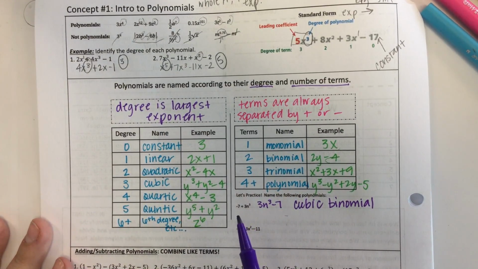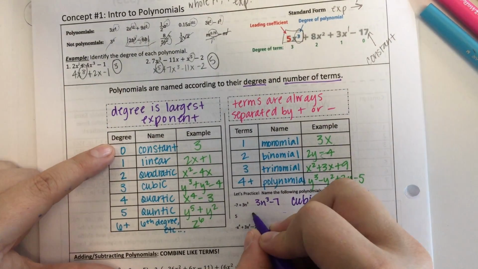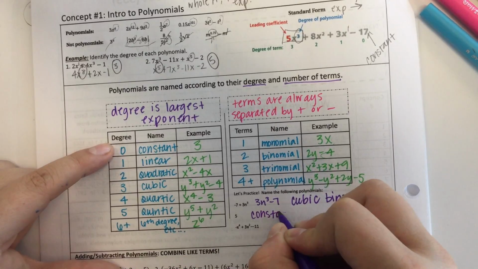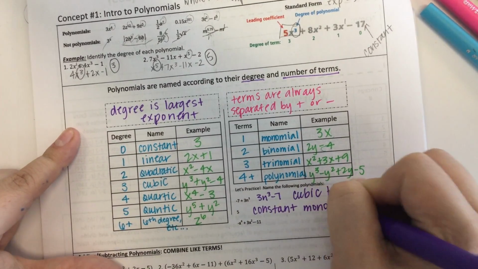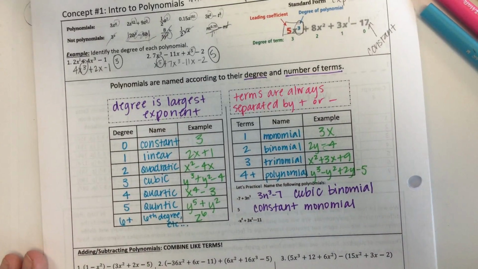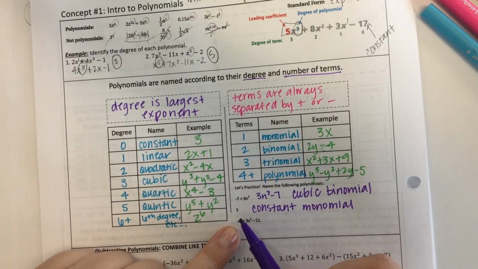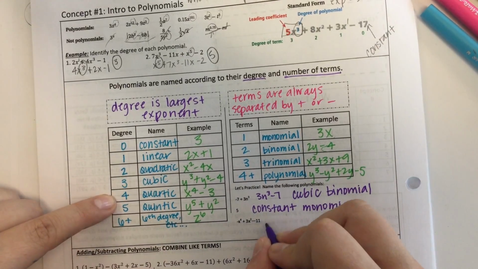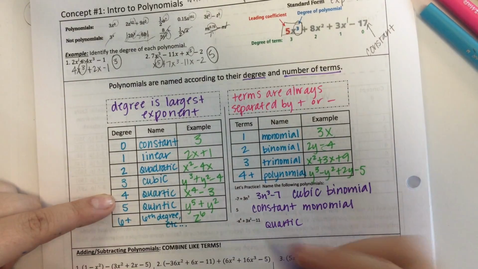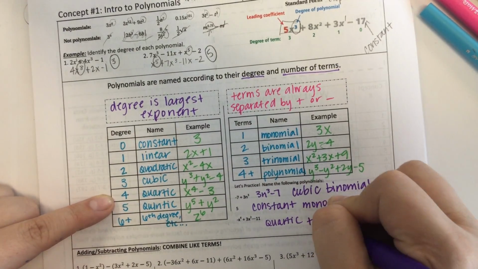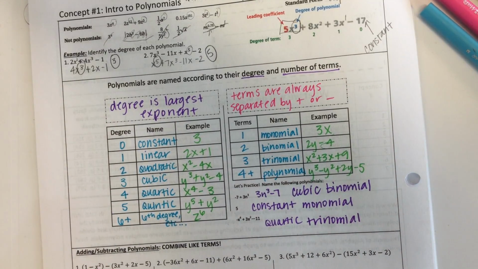This one here, there's no exponent or variable or anything, so that is a constant. And there's only one of them, so it is a constant monomial. Okay. And then this last one, this one is in standard form. The largest degree is a 4, so we call it a quartic. And there are 3 terms, so quartic trinomial. And that's it. That's how you name polynomials.